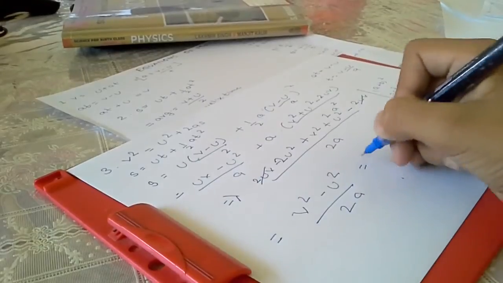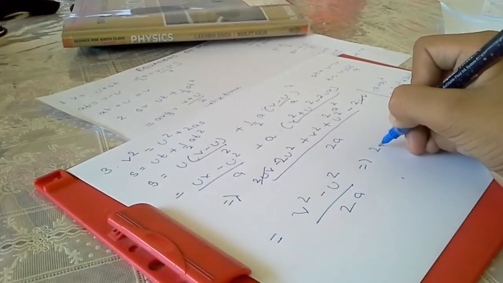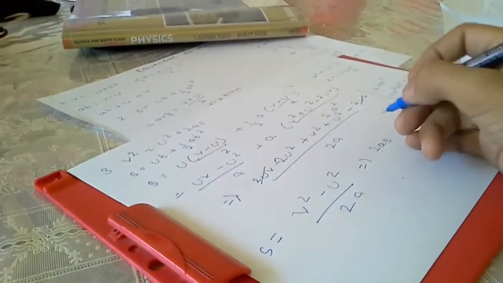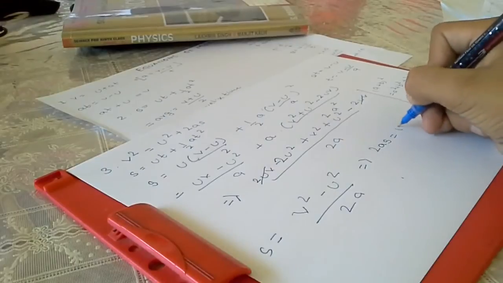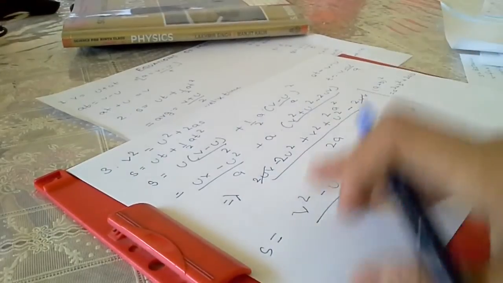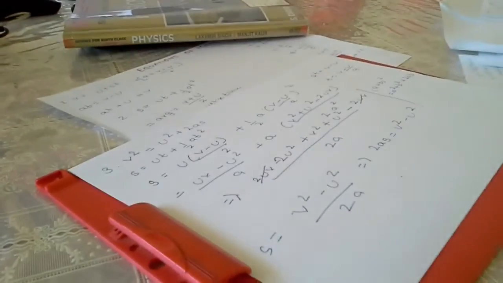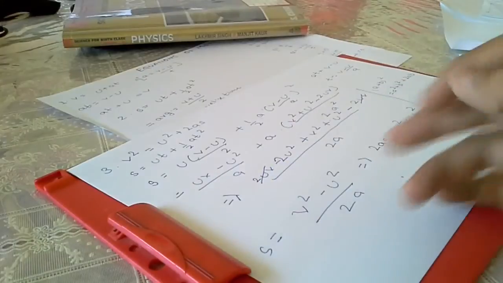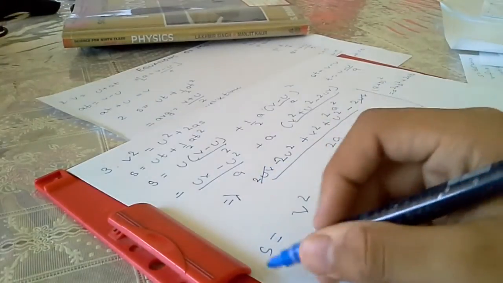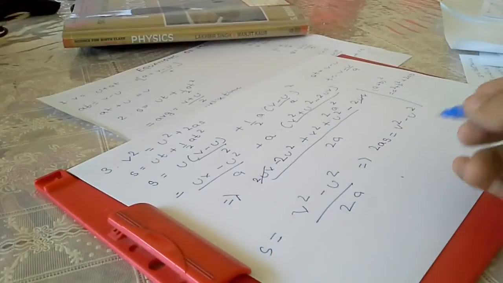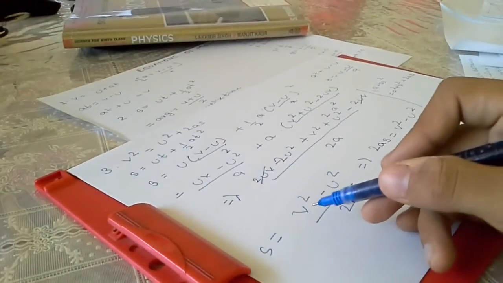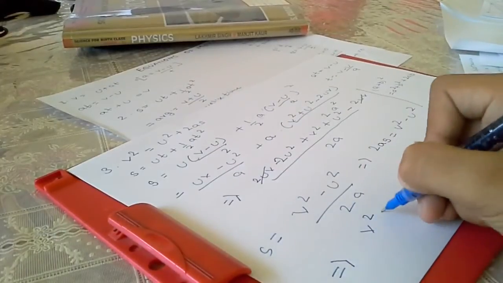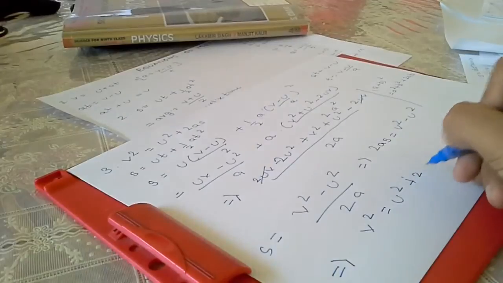Now if we simplify it even further, it's 2a into s, because s was here ultimately, is equal to v square minus u square. If you're wondering how we did this, we transposed 2a to here, which multiplies with s because it was division here. So 2a into s, so it's 2as is equal to v square minus u square. Now if we do that, it's v square is equal to u square plus 2as.